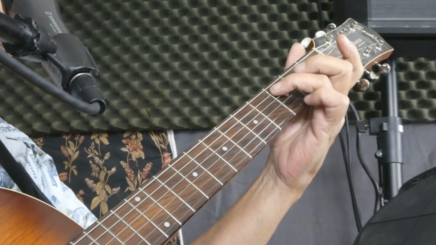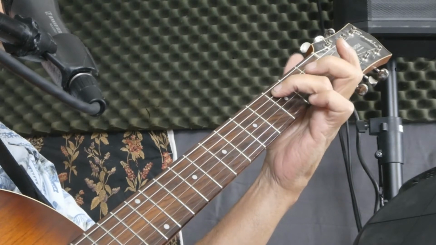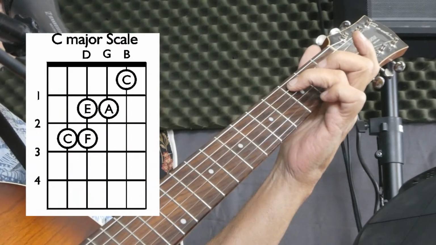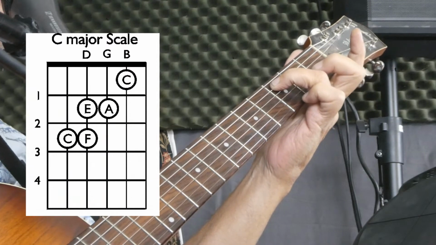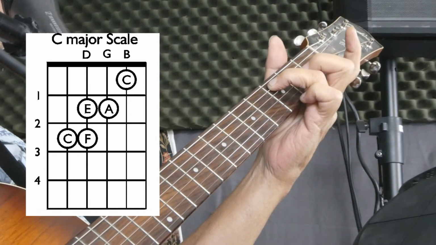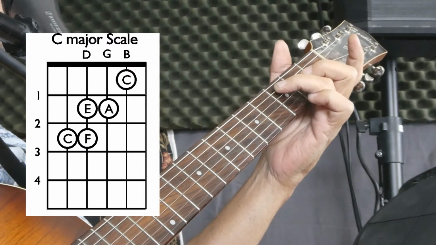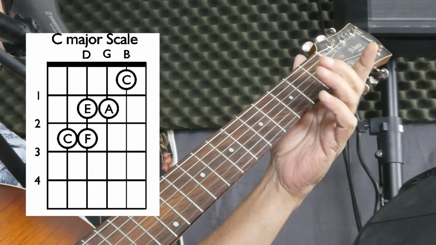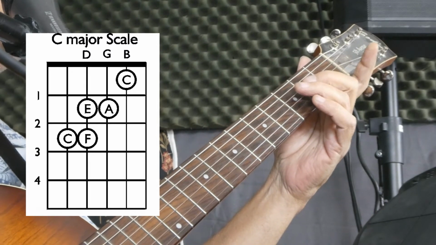We're going to start off with the note C, okay? Now that note C is down here on the 5th string at the 3rd fret. That's your low C. D is the next note on the 4th string.